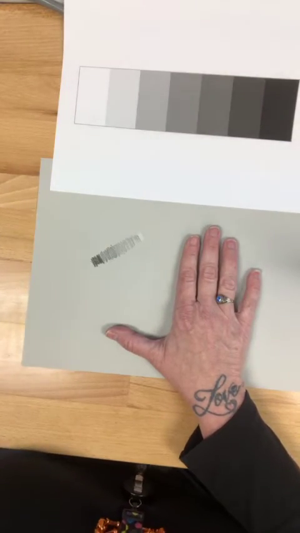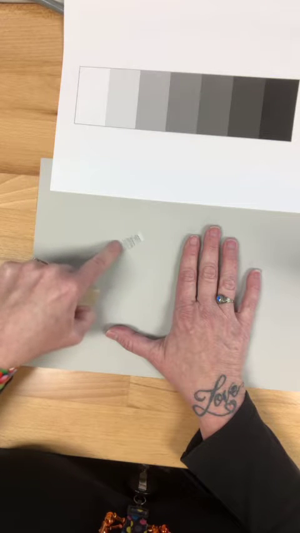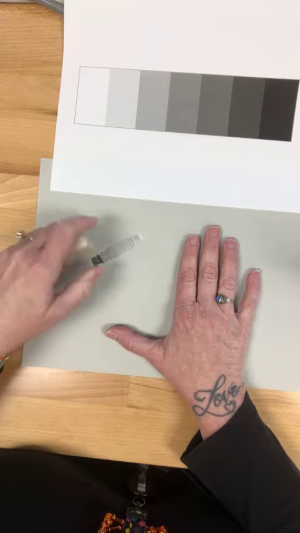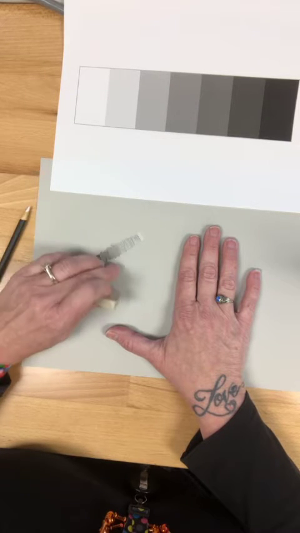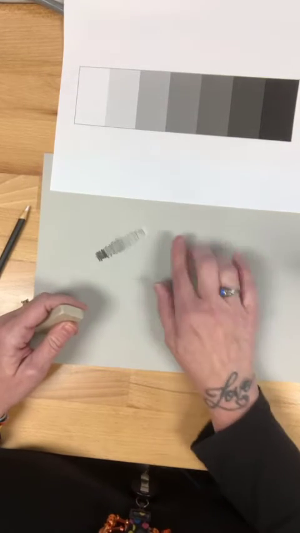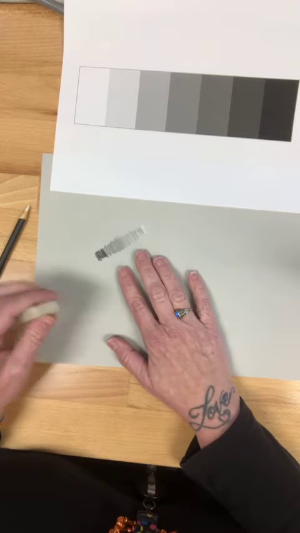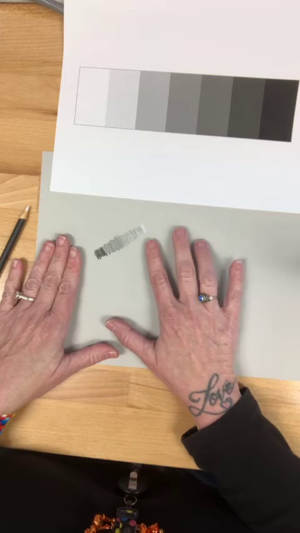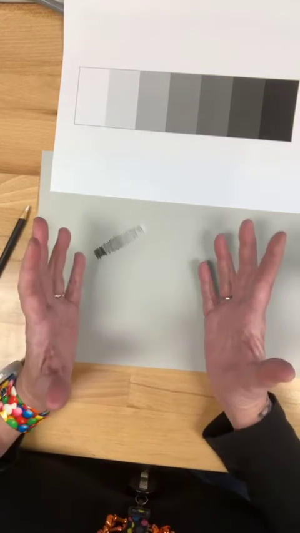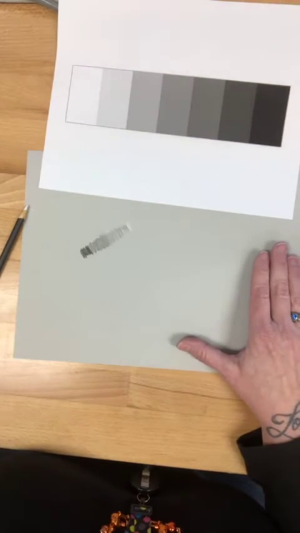You can also go back in, say maybe you feel like your value's a little too dark for medium here, and take some away. So it's a little bit of adding and a little bit of subtracting to create different values. Now what this does in art is it not only creates the image and gives it depth, it helps you shade and make something three-dimensional.